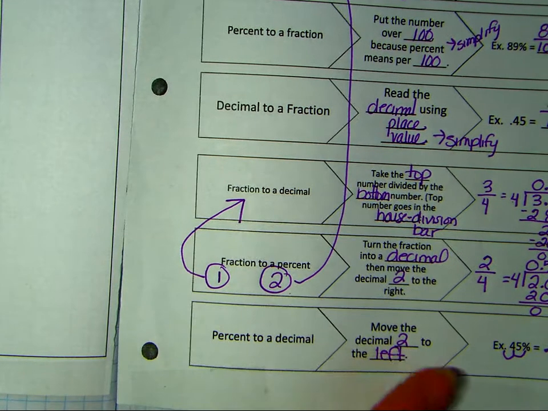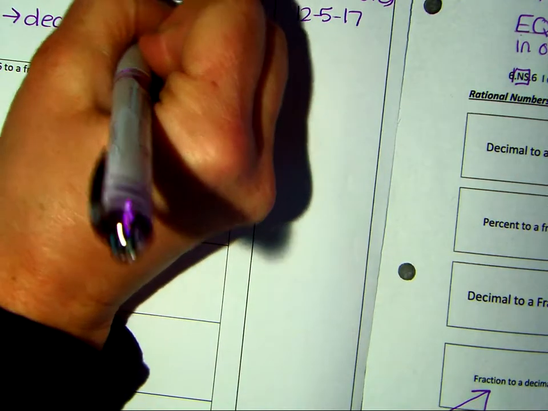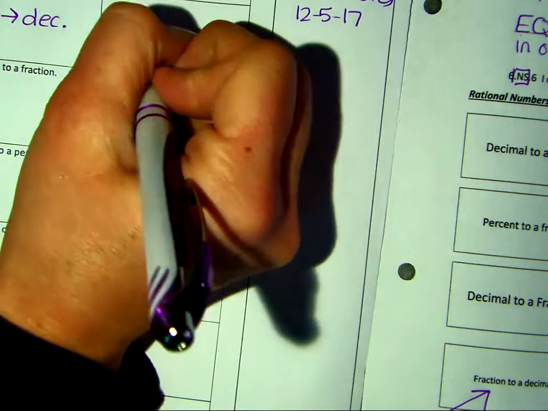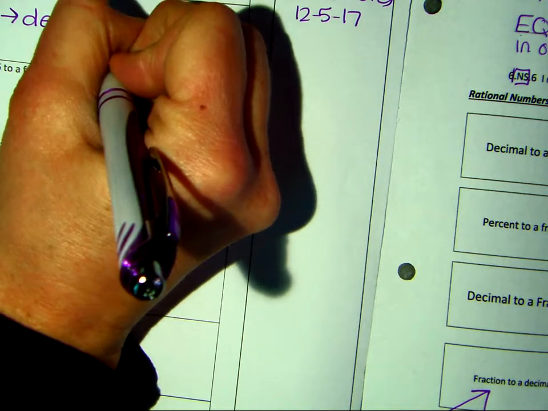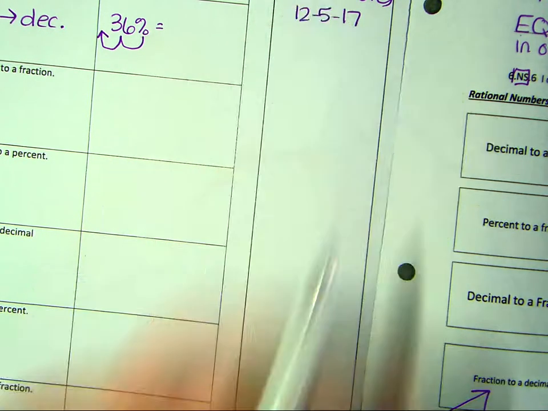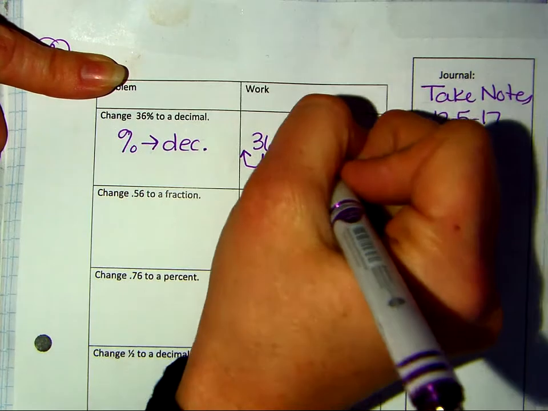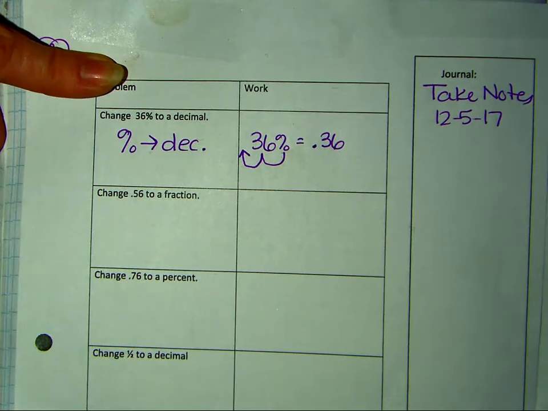Move 2 spots to the left. Alright, so let's take 36% and move it once, twice. And what do we get, class? 36 hundredths. 36 hundredths or 0.36. Good. Alright?